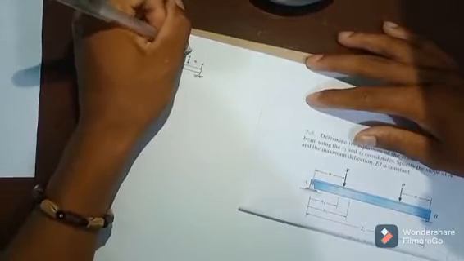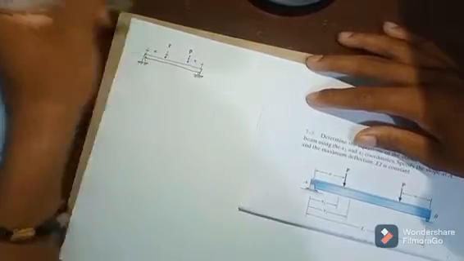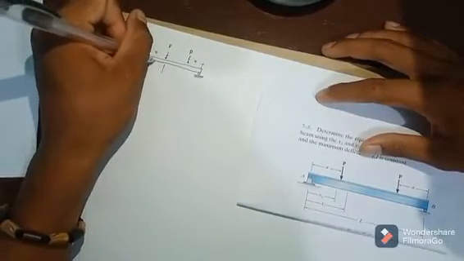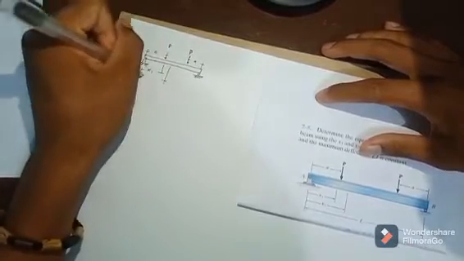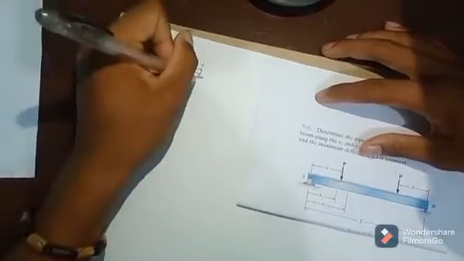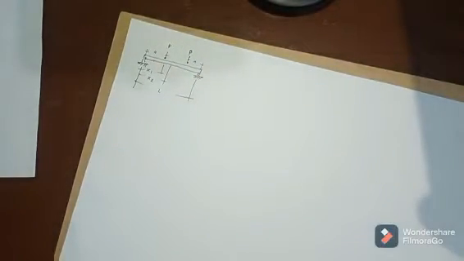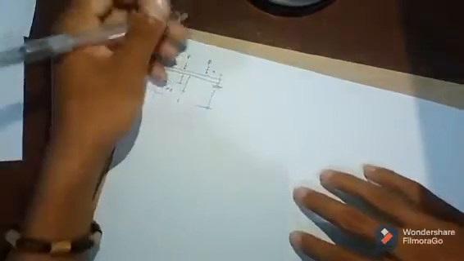P, A, and this is x sub 1 and x sub 2, and the total, this is the length. So this is it for our structure.